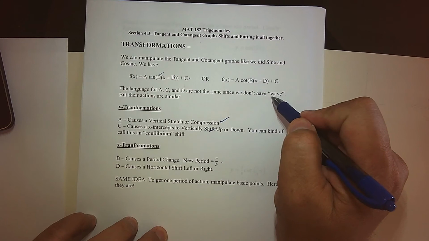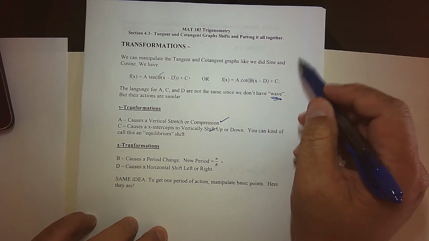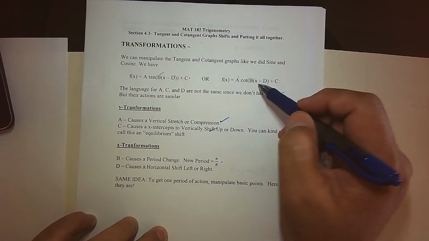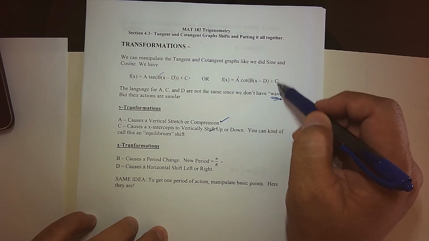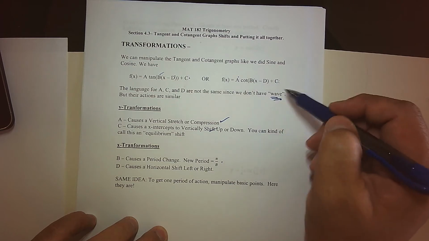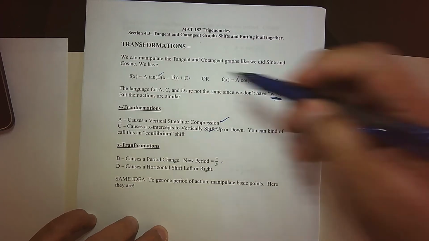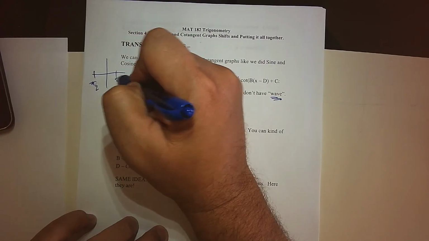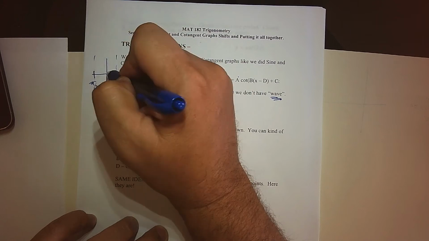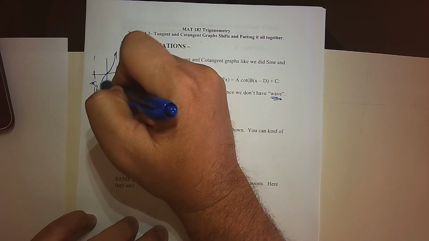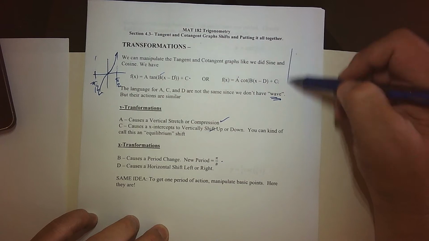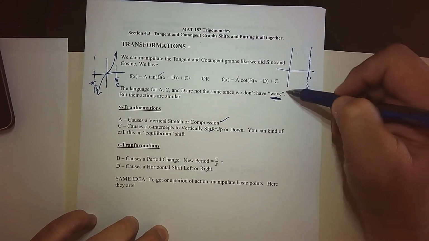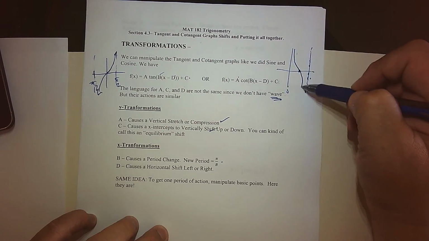However, since we're not experiencing wave-like behavior, some of the language we use, like amplitude being what A was, and phase shifts and equilibrium shifts, that language doesn't quite come into play here because of the way our graphs look, right? Again, remember tangent from negative pi over 2 to pi over 2 is basically looking like this, right? And cotangent from 0 to pi is basically looking like that.